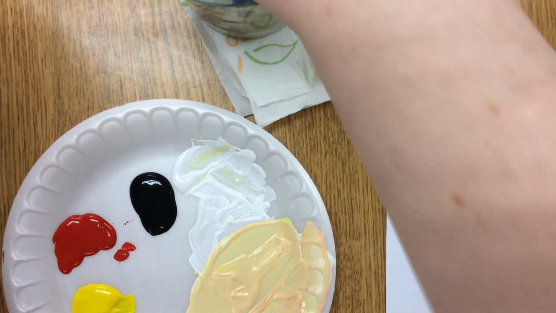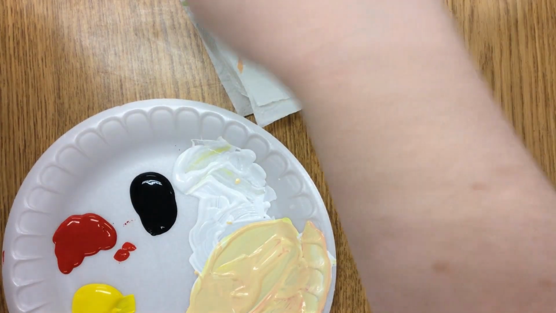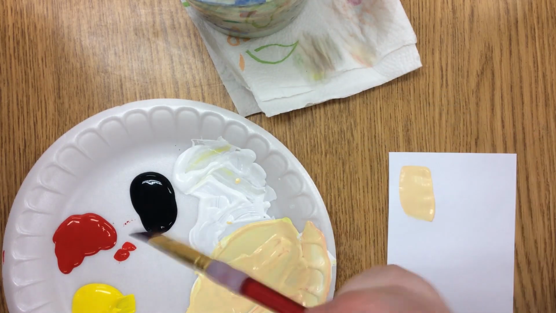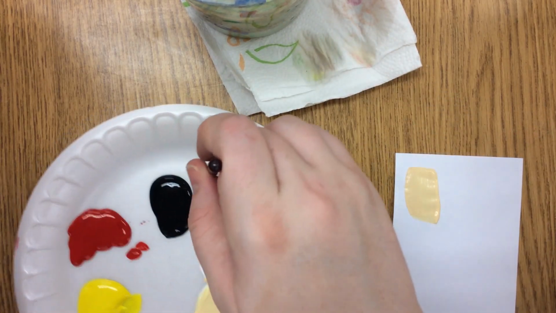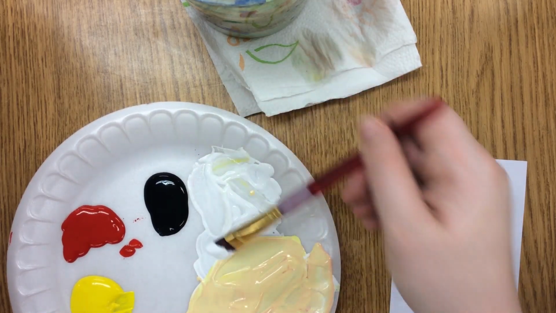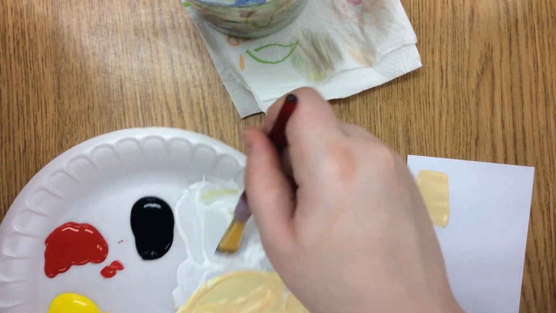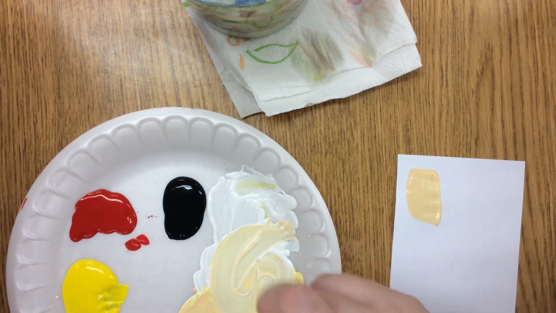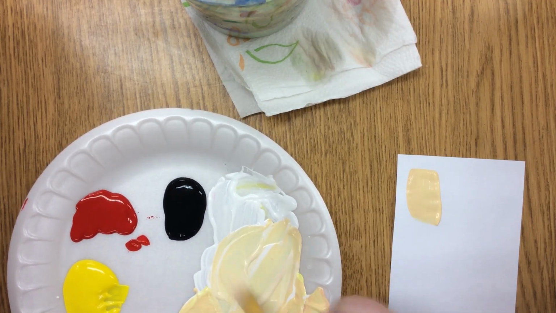So again, when you're dipping into that color, you don't need very much of these three colors right here, especially if you're light skinned. But even if you have darker skin, you probably are still going to need a generous amount of white from the mix over here. And I'm not going to mix into the whole thing. I'm just going to keep that over here.